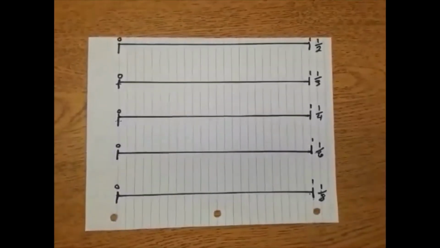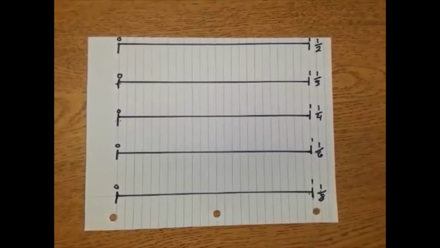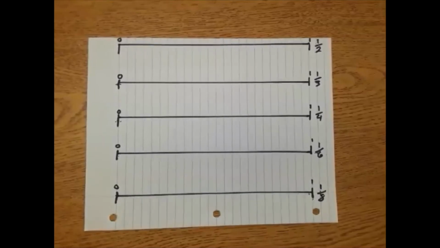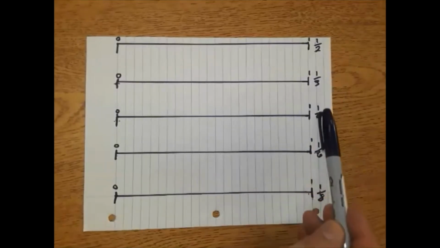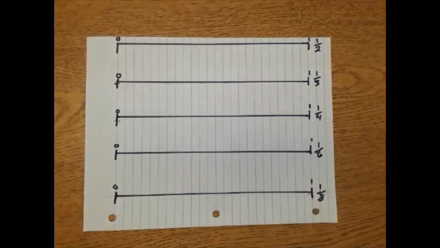We're going to talk about finding points on a number line. And what we're going to do is we're going to make some number lines and identify the points on those number lines. You can see I went ahead and I drew 5 number lines here. The first one I'm going to separate into halves. The next one I'll separate into thirds. 4, 6, and 8. So you can see right here, I got 1/2, 1/3, 1/4, 1/6, and 1/8. And we're going to identify each one of those points on these number lines.